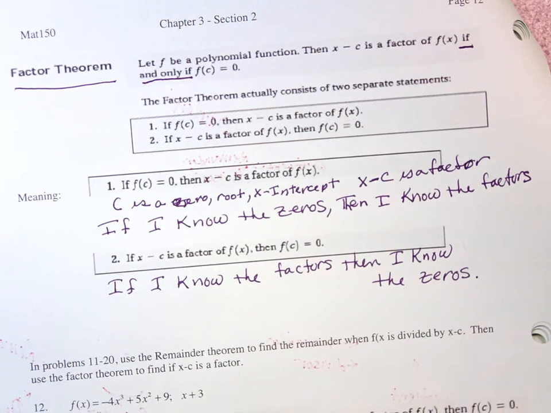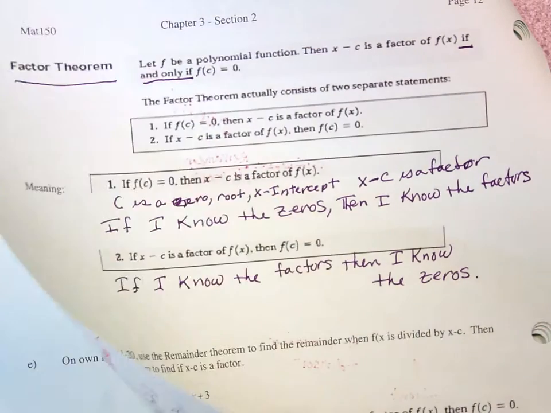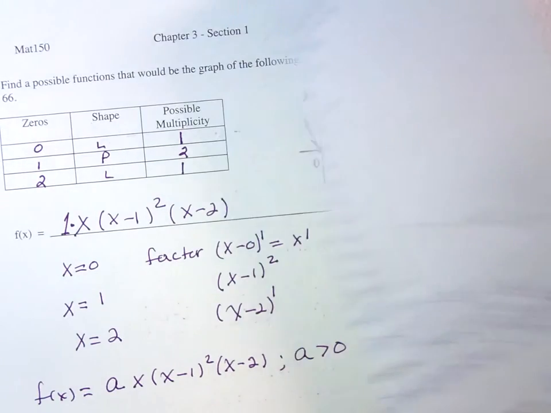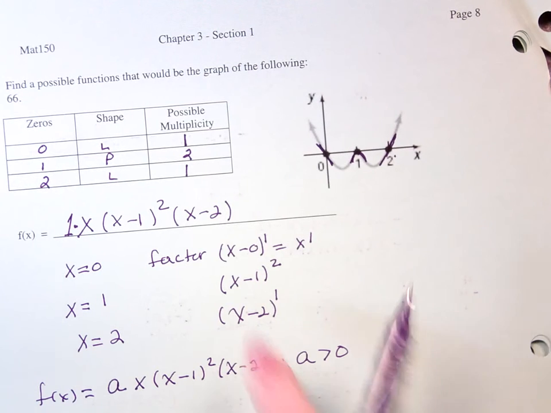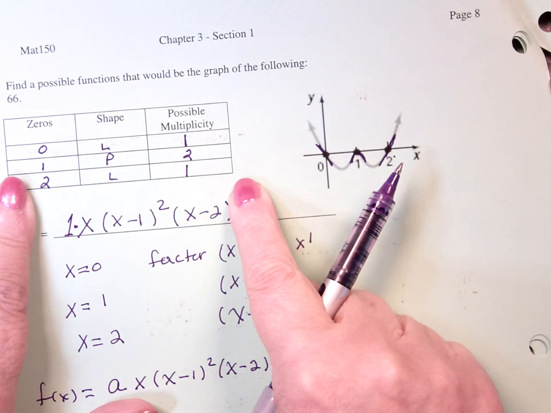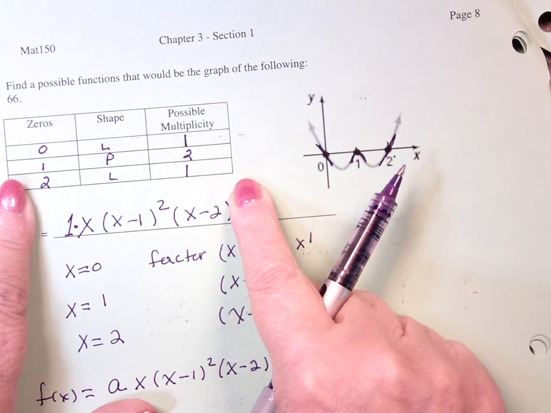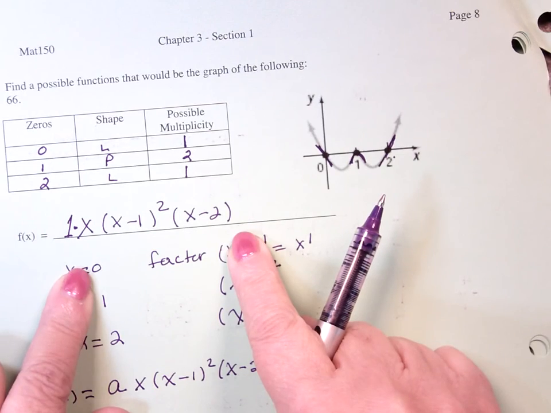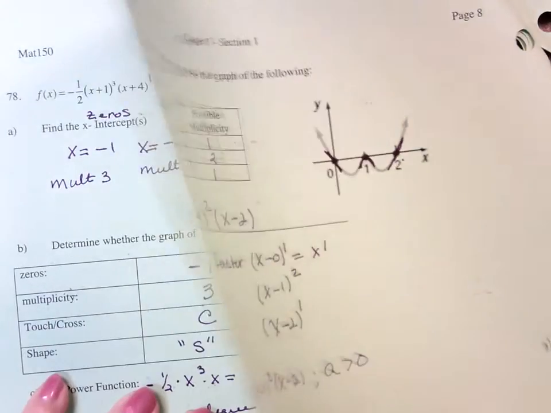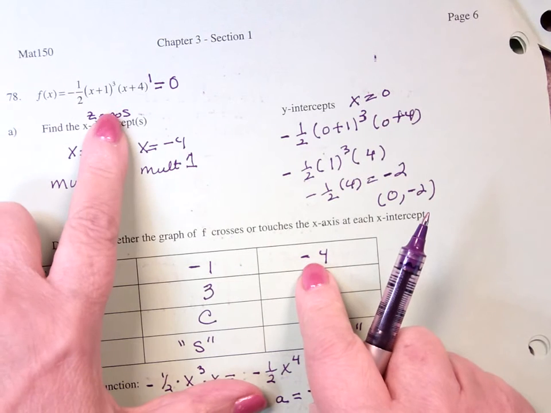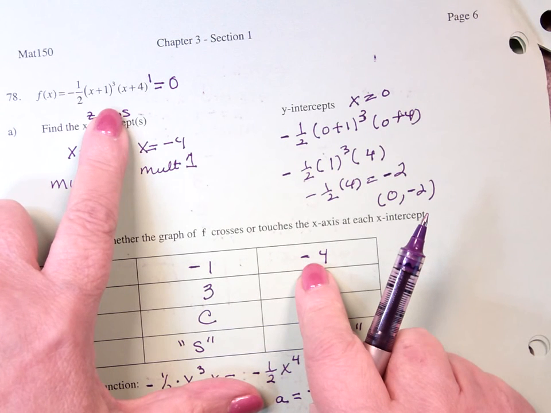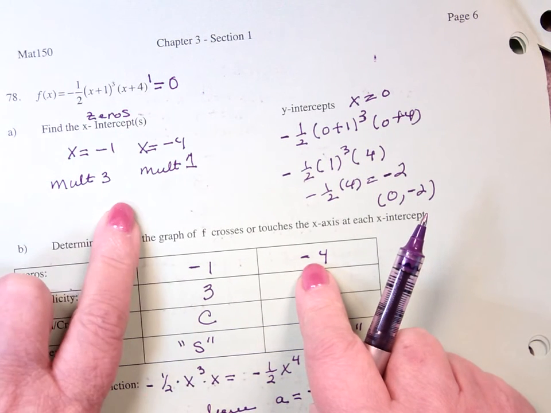So if I go back to what we did yesterday, this one is, I know the zeros, I got the factors. This one is, I know the factors, I got the zeros.